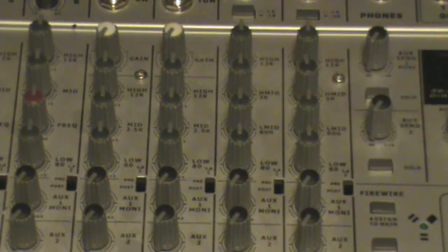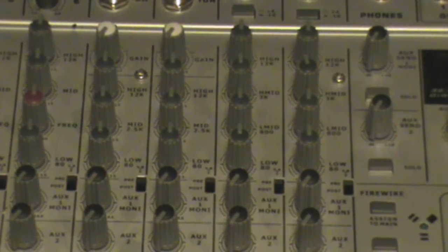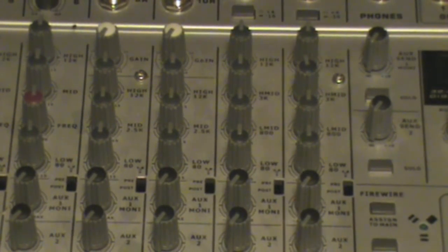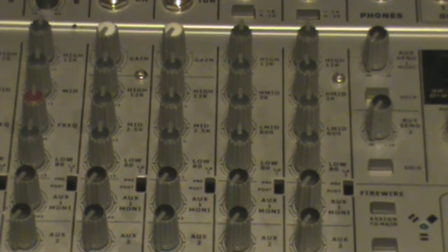Okay, if we step over to these other two channels, 11 and 12, 13 and 14, there's yet another difference. Here there is no gain control at all. It's completely removed. So the outboard device that you plug into this channel would have to be 1/4 inch inputs, versus this channel where you've got 1/4 inch stereo inputs, but you also still have the use of an XLR if you want. Of course, that's not stereo.